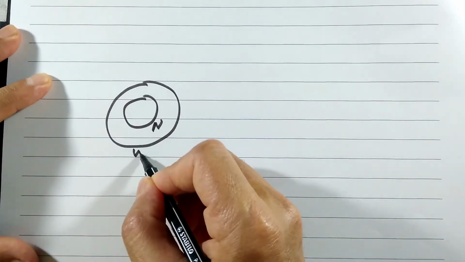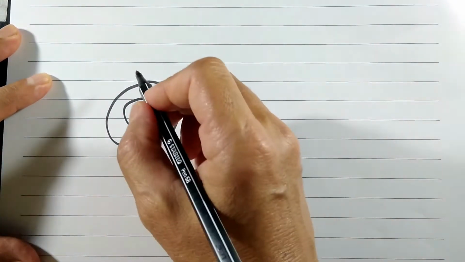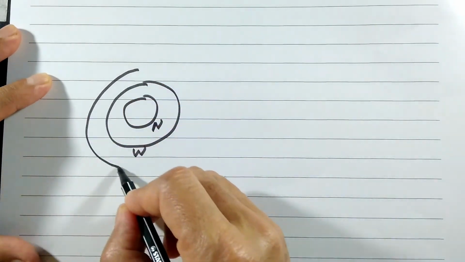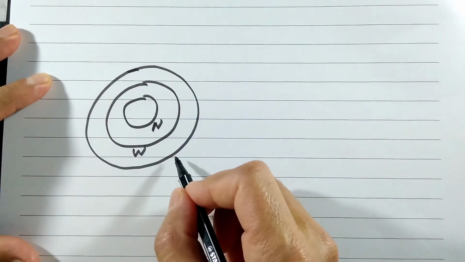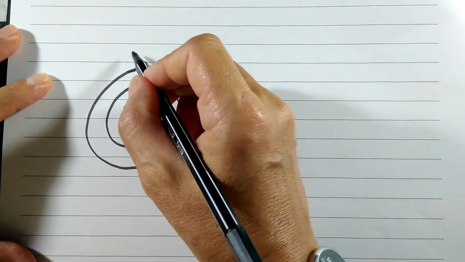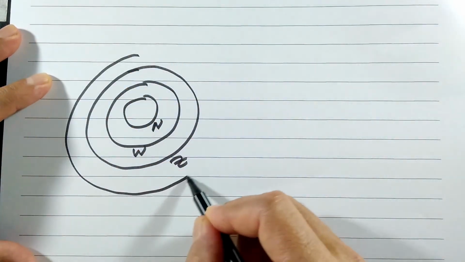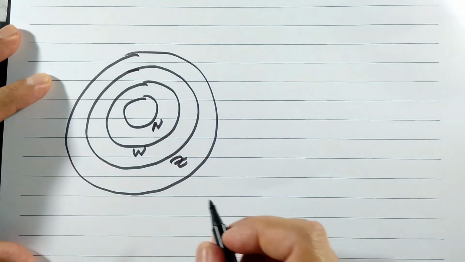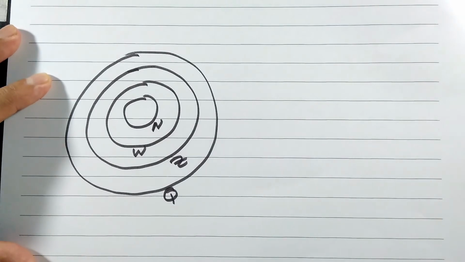Now, let's describe all the sets that we have so far in the form of a Venn diagram, putting them together. We have set N, that is natural numbers. Then the set W, that is the set of whole numbers. Then we have another set that is bigger than that, the set of integers. And we have an even bigger set, that is the set of rational numbers.